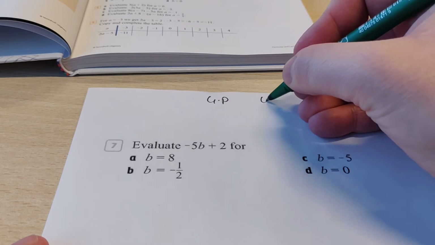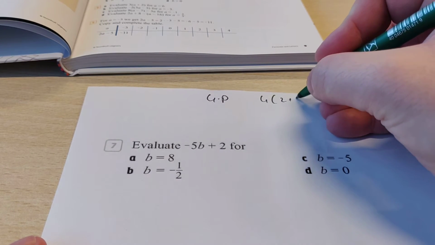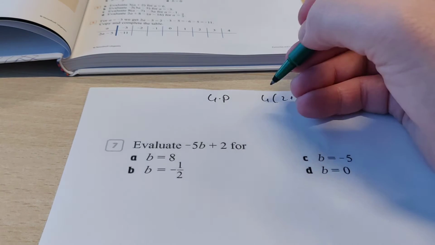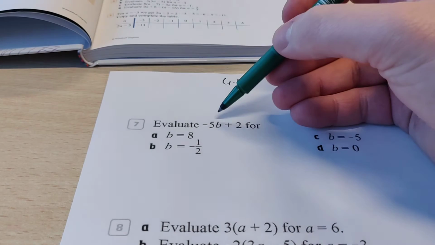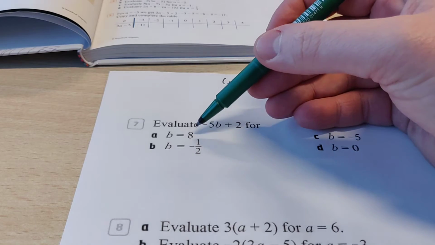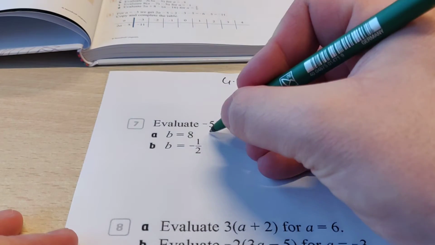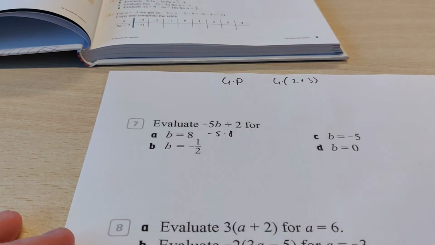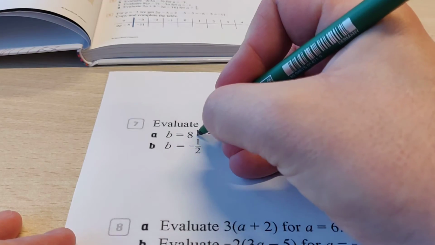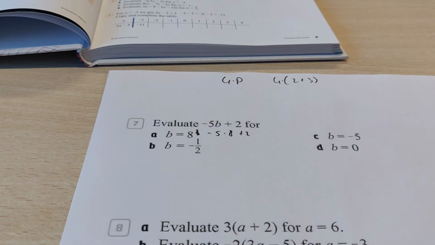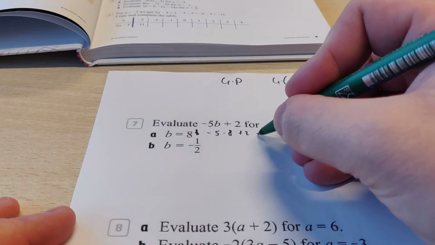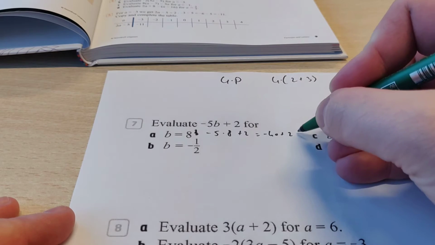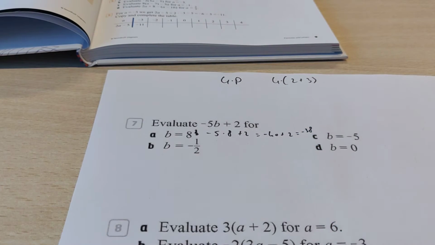Similar with brackets. If I have 4 times and then 2 plus 3 in brackets, then between the 4 and the bracket there's also a times. But that times you also don't have to write down. So over here it's minus 5 times b plus 2. Now if b is 8, then this is what happens. We do minus 5 times 8 and then plus 2. We have minus 5 times 8 is minus 40. So this is minus 40 plus 2. So that's minus 38. And that's the answer then.